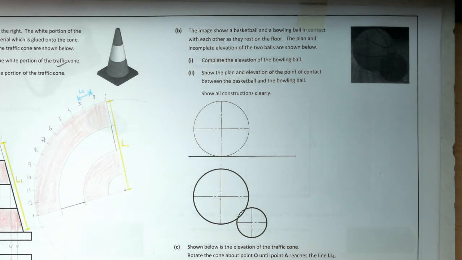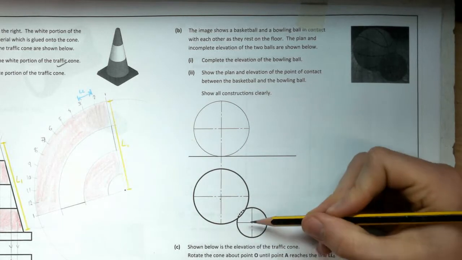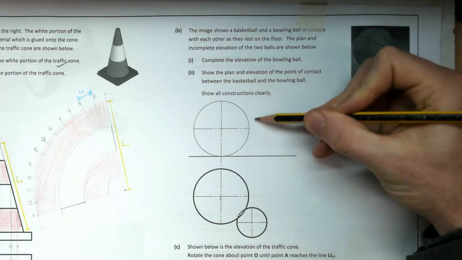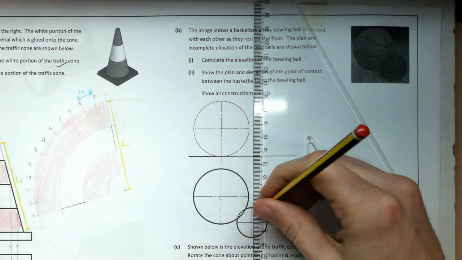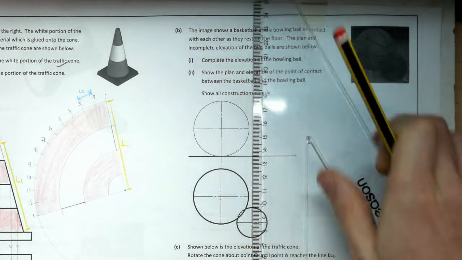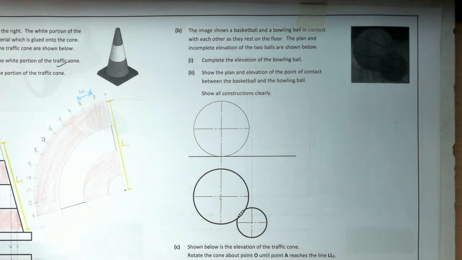So the center of the bowling ball doesn't change position. Okay, we're going to bring that straight up. That's our bowling ball, brought straight up. Okay, and the radius of that doesn't change either.